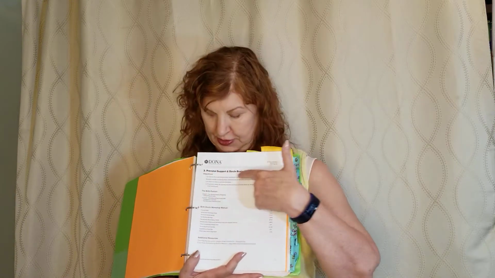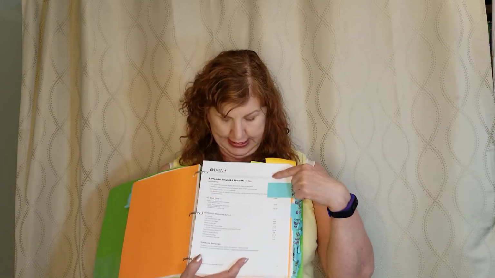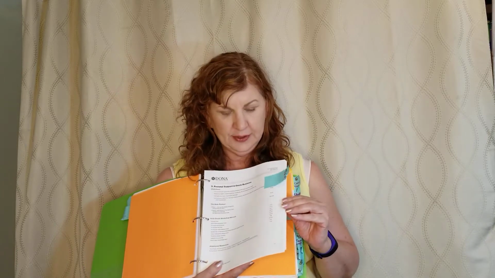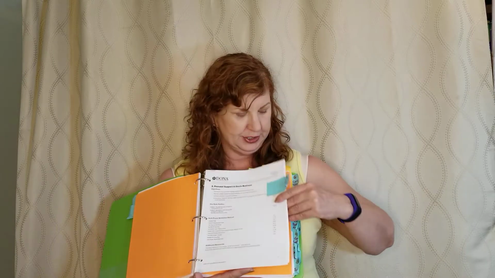The first one is called Prenatal Visits. So this is all about prenatal visits, and it starts with the Doula handout, okay, with the Doula header, and it says prenatal support and doula business. But doula business is a separate section. So this one is just prenatal visits, okay? And the prenatal visit section is, once again, a pretty significant chunk, about 20 pages.